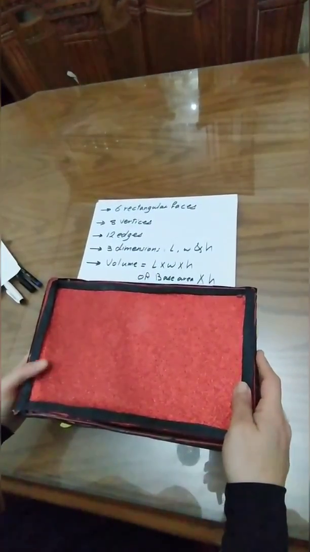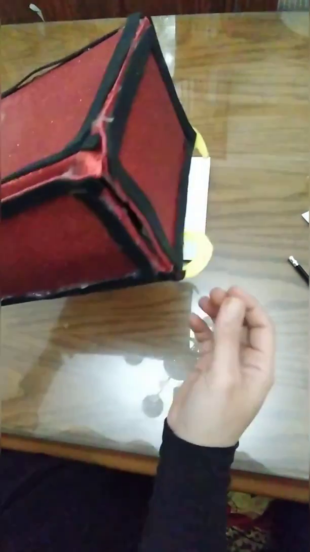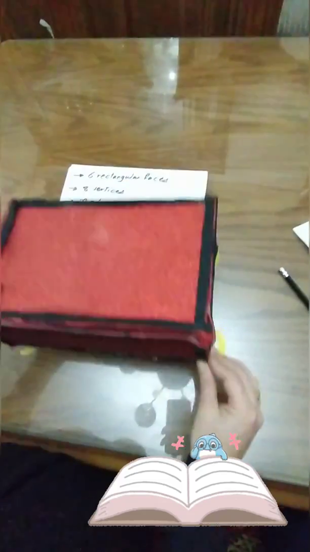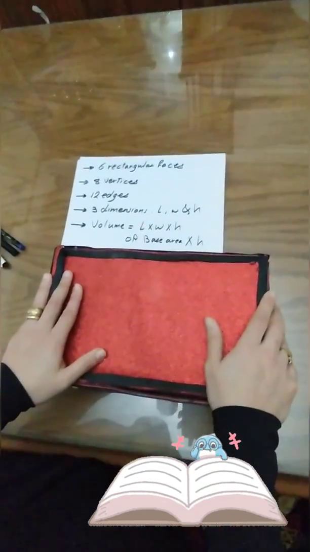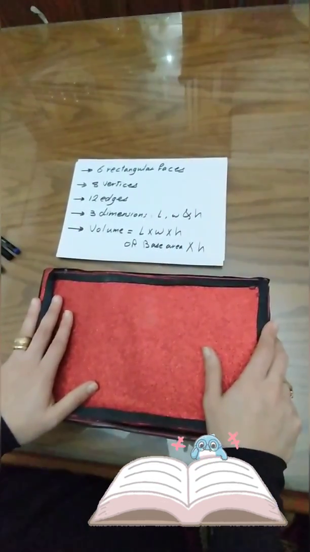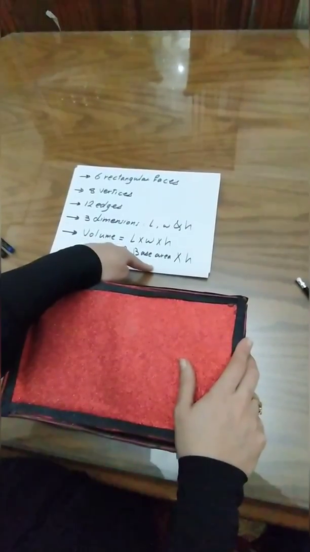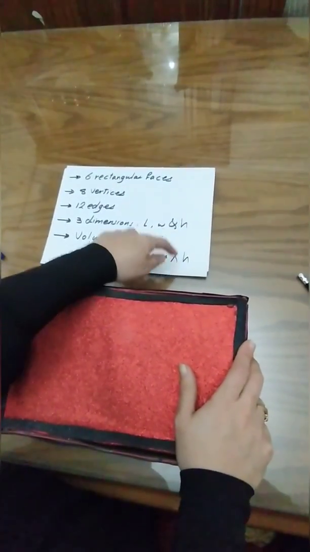Cuboid has 12 edges, 1, 2, 3, 4, 5, 6, 7, 8, 9, 10, 11, and 12. It has 4 lengths, 4 widths, and 4 heights. The volume of the cuboid is length times width times height, or base area multiplied by its height.